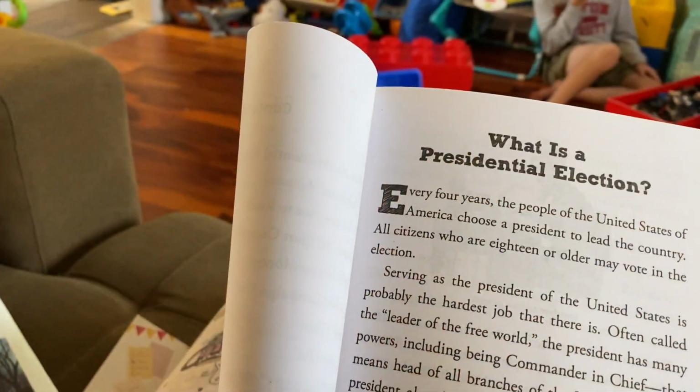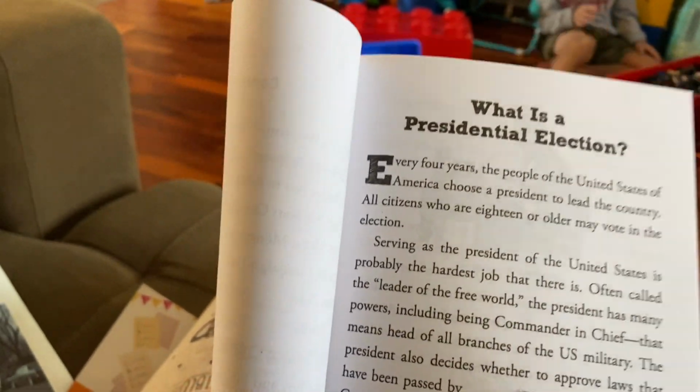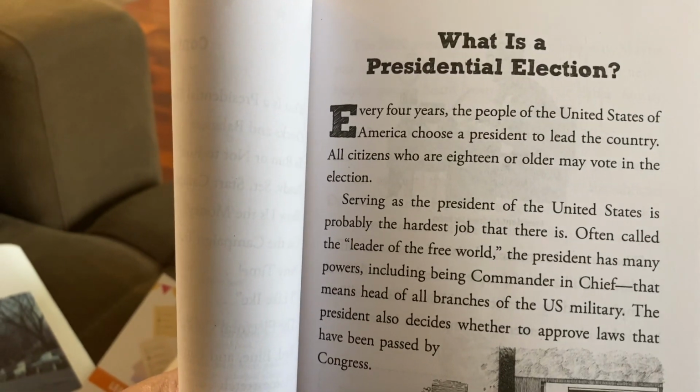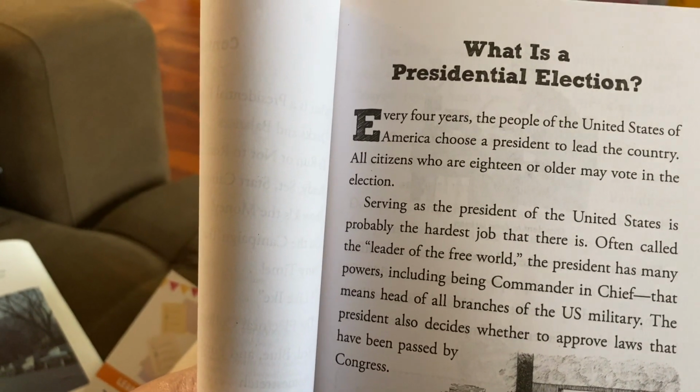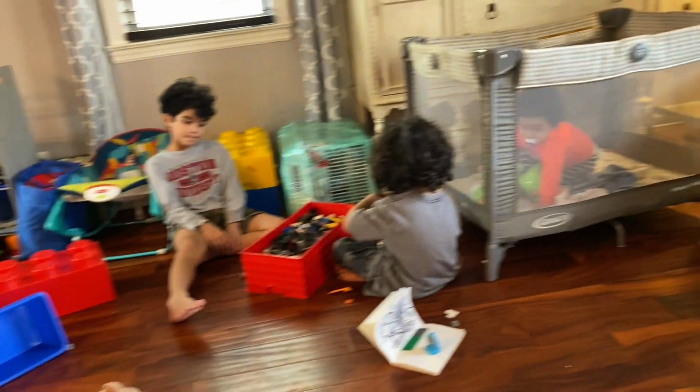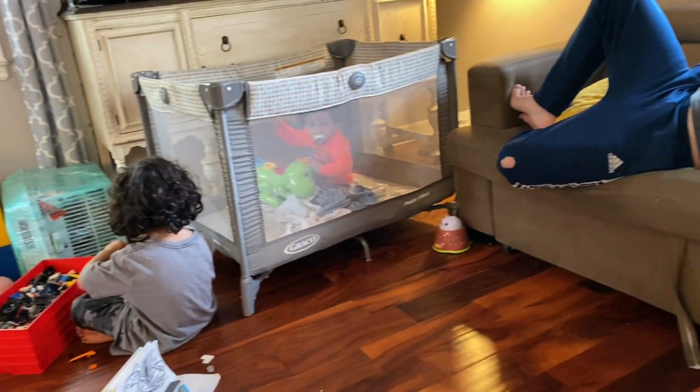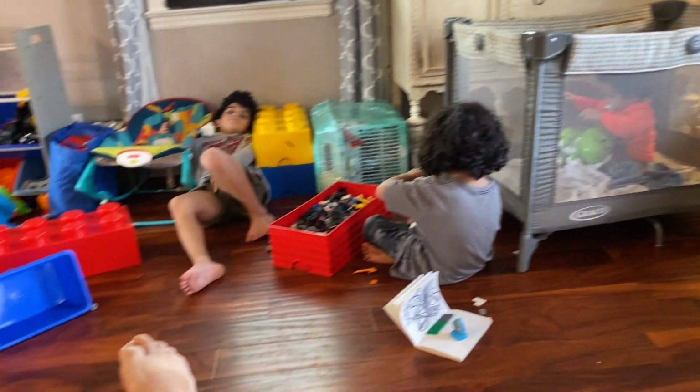All around the United States, we are electing our president today. So it's fitting to read this. What is a presidential election? Every 4 years, the people of the United States of America choose a president to lead the country.